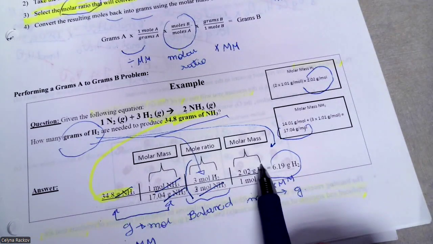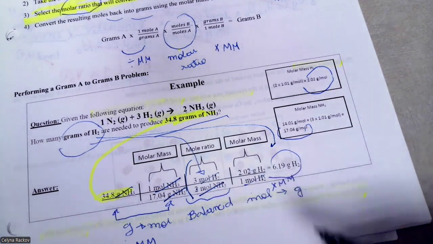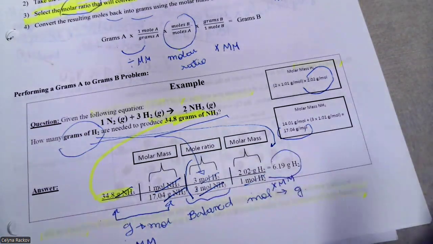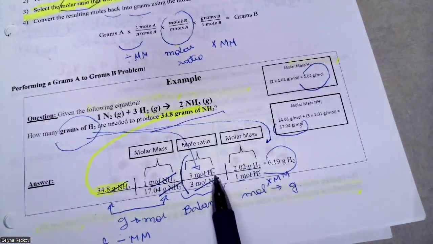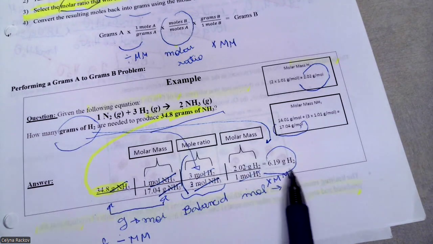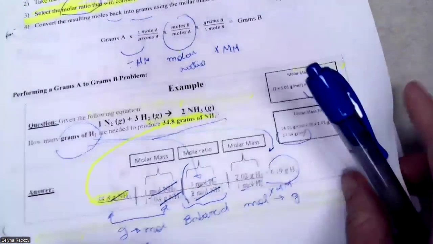So you multiply here, and you have the final answer that is 6.19 grams of hydrogen gas, right? From grams to moles, divide by the molar mass. Then use the ratio from the balanced chemical equation, and then from moles to grams, multiply by the molar mass of what you want.